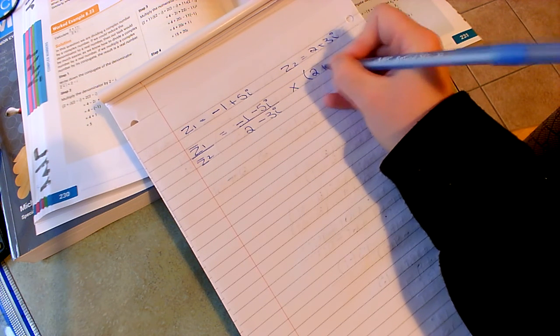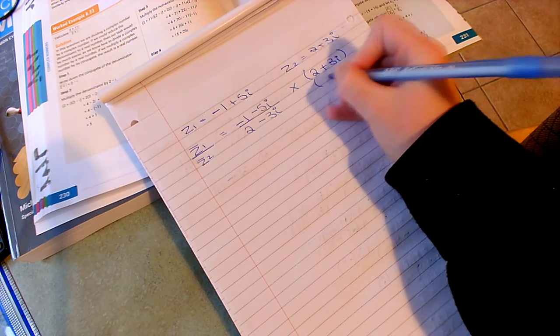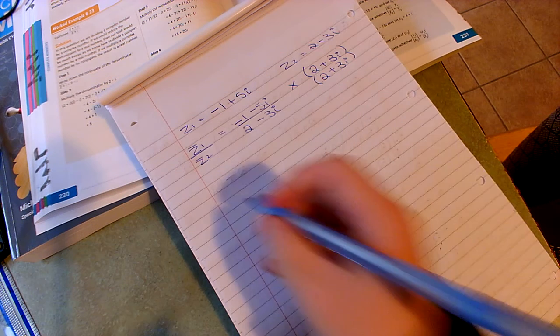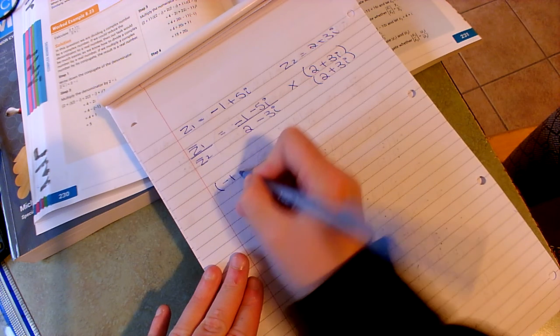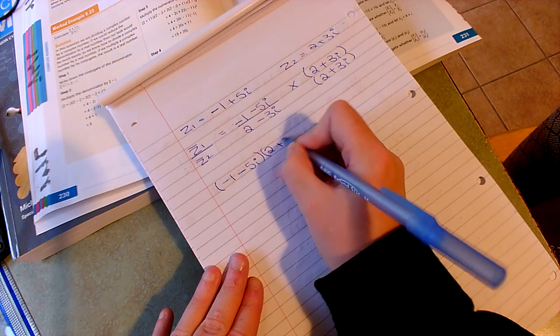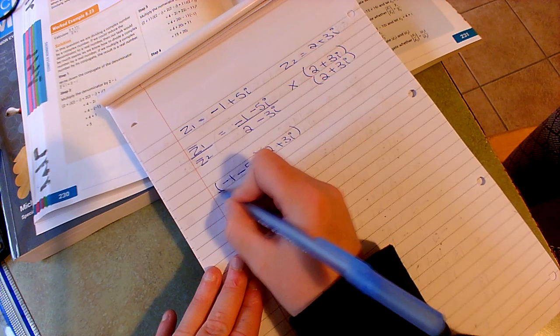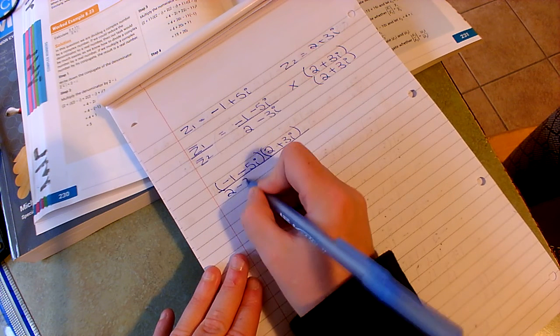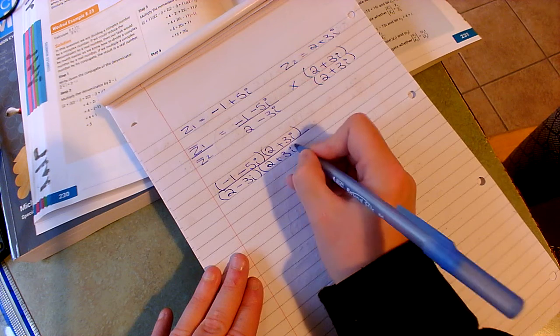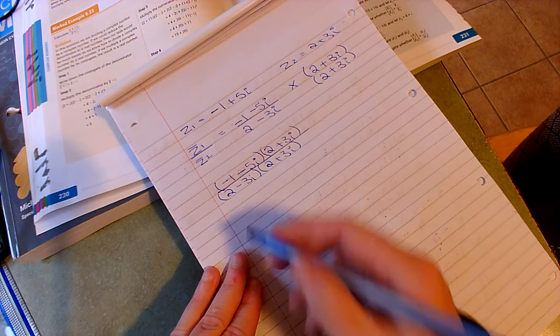So this is going to be times 2 plus 3i times 2 plus 3i. When I'm multiplying out here, it's minus 1 minus 5i bracket 2 plus 3i, all over my 2 minus 3i times 2 plus 3i.